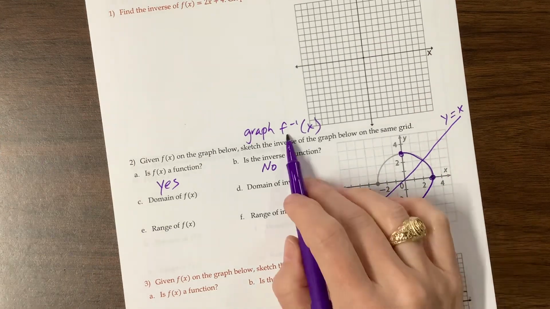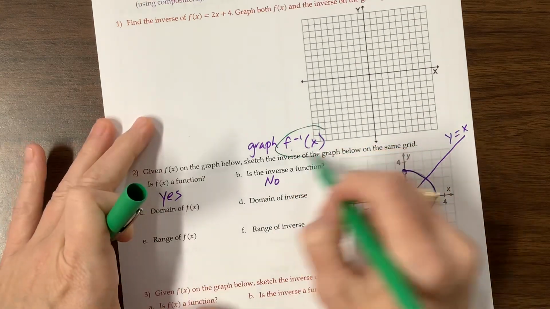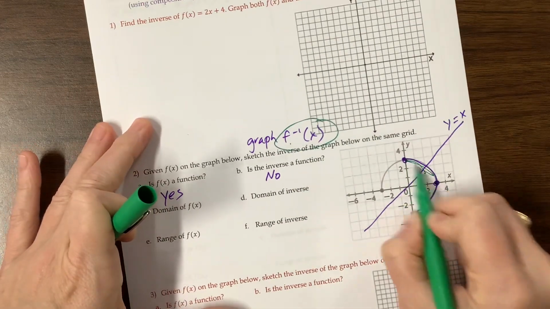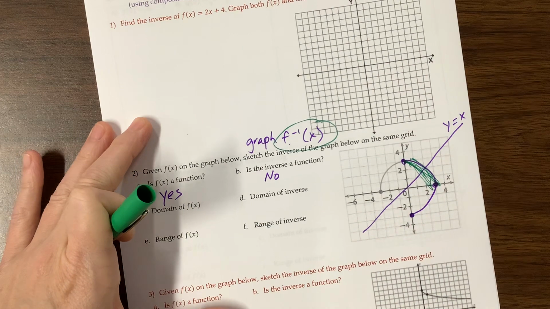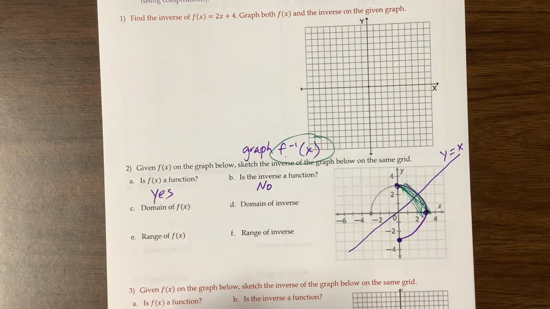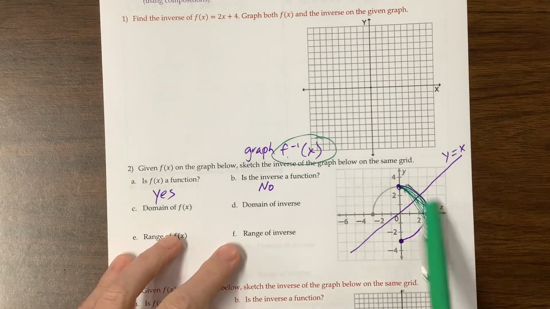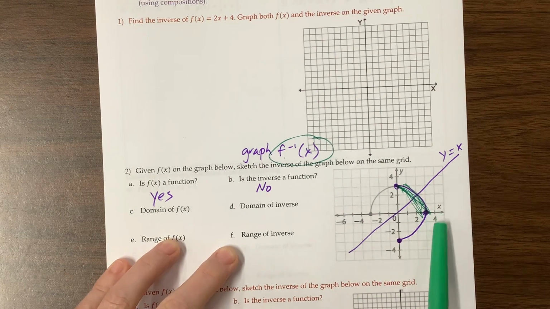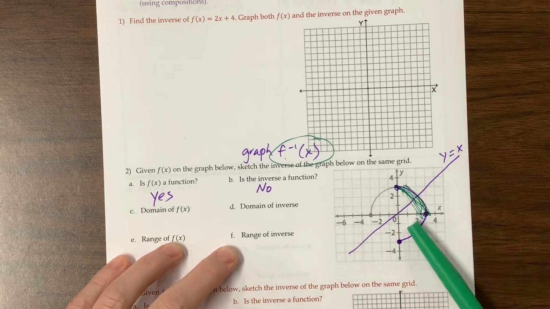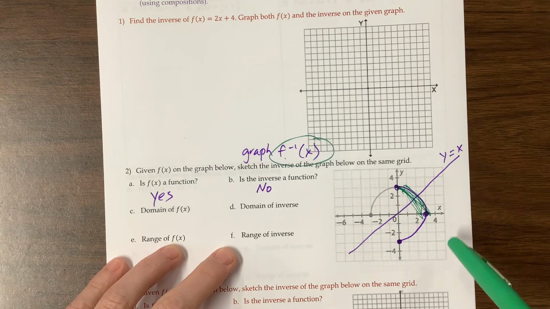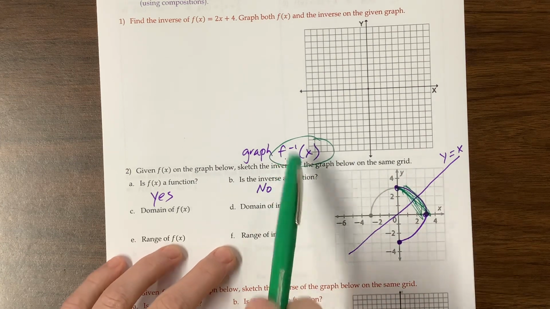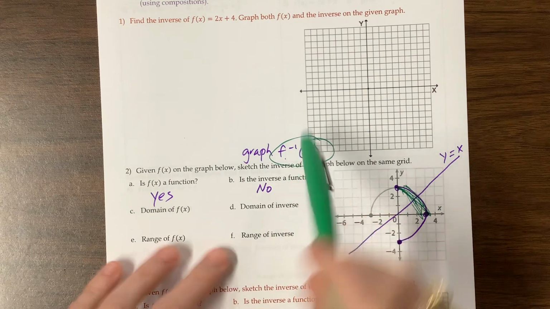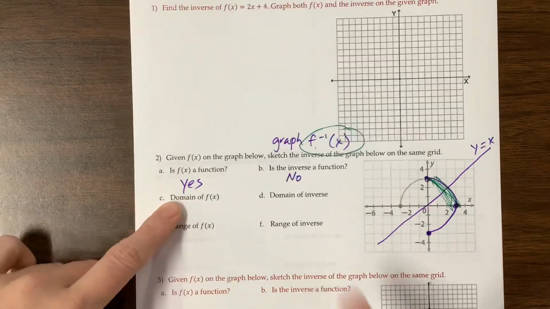So f to the -1 of x would be just this piece of it. Excuse my coloring. There's a reason I don't teach kindergarten. This piece would be the piece of the inverse that makes the inverse stay a function. This function notation implies that your answer has to be a function, but they're not asking that.